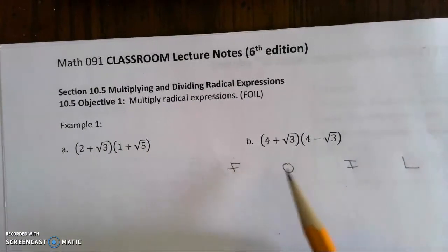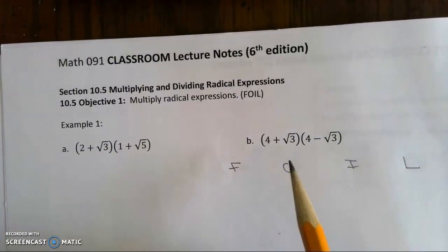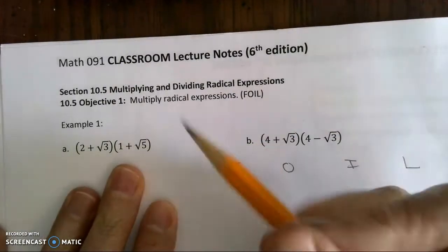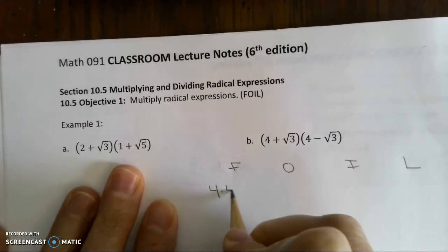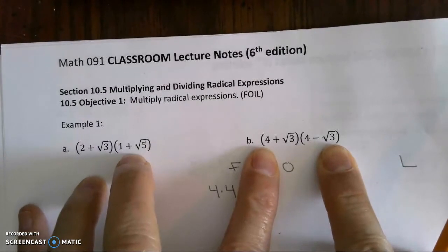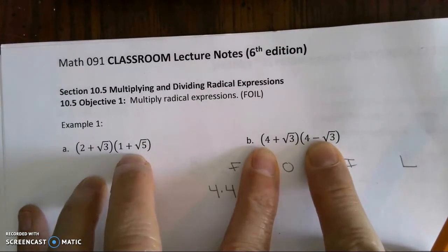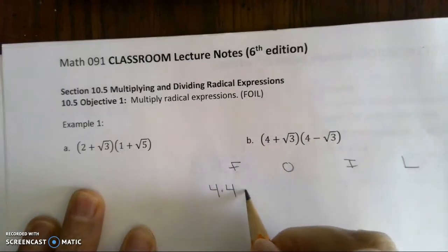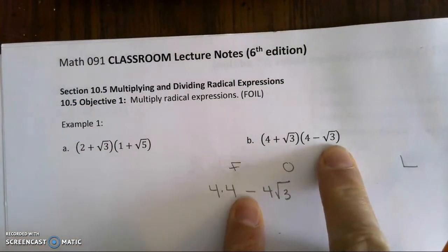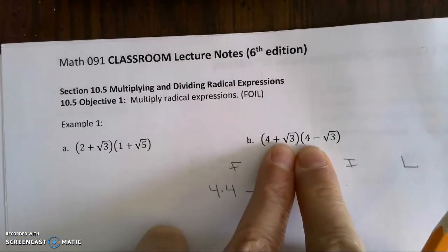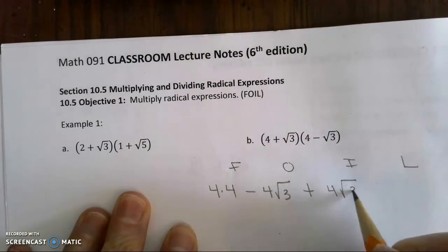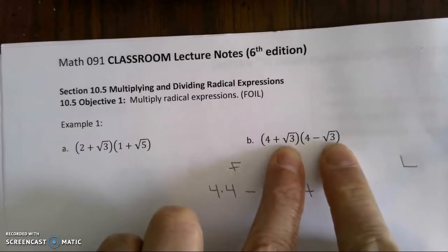When you multiply conjugates, the middle terms actually subtract each other out. So if I use FOIL, it's the first two, 4 times 4. The outside, which is 4 times negative square root of 3. I should say negative square root of 3, so I'll put the negative right here, and 4 times the square root of 3. So this is a 4, and then that's a negative square root of 3. The inside is 4 times square root of 3. And the last is square root of 3 times negative square root of 3.